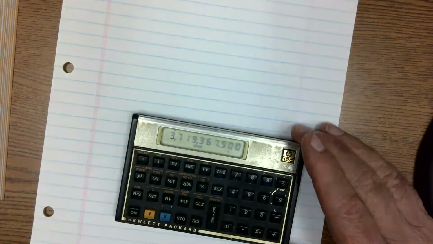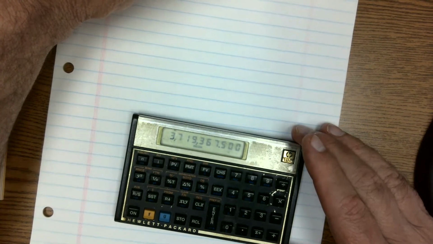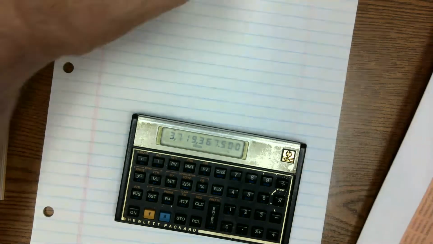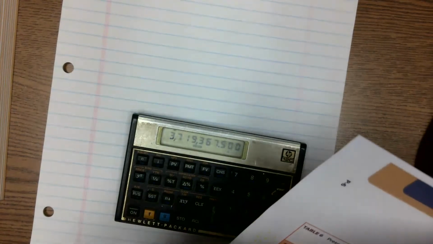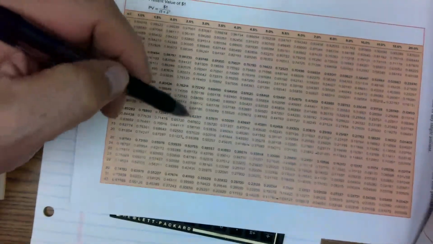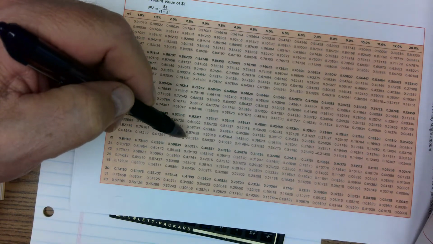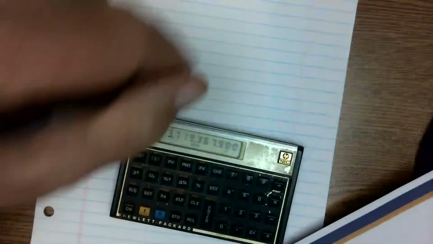And then I'm going to have the $10 million, and that's the lump sum I'm paying back. So I want the present value of $1, 3% for 20 periods, is 0.55368.